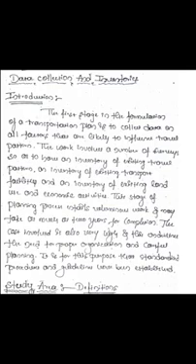Now, regarding the types of data collection, there are two types: primary data collection and secondary data collection. In primary data collection, the data is collected through actual field surveys and primary sources.